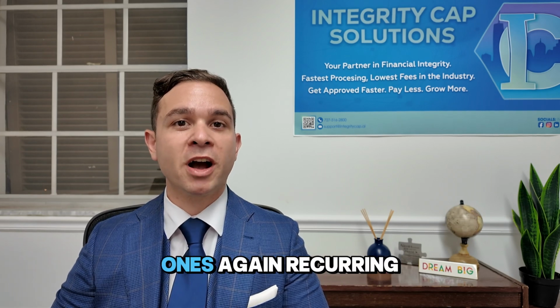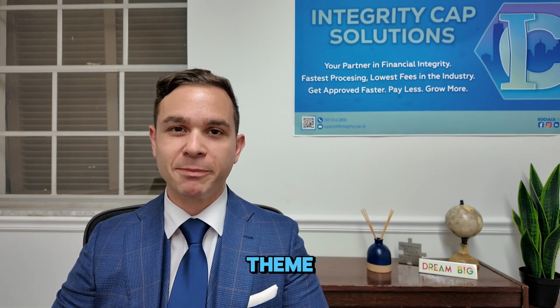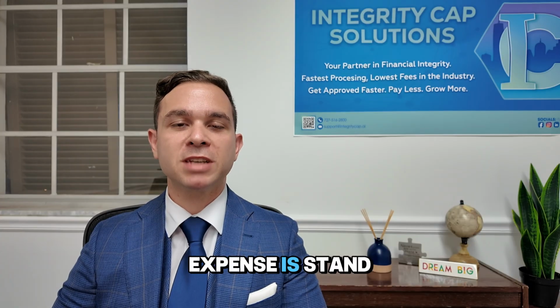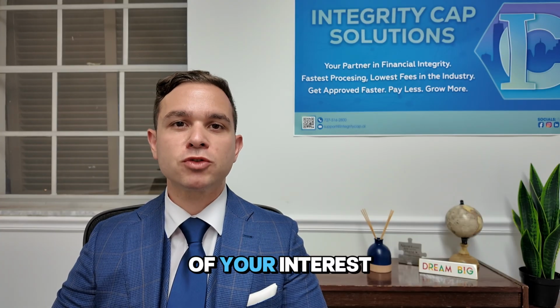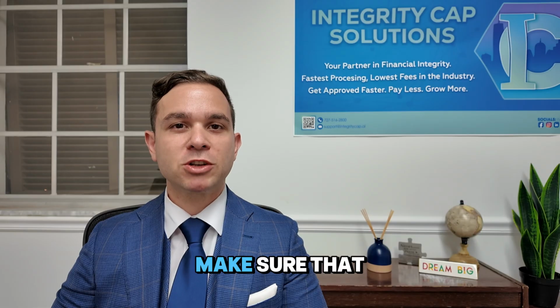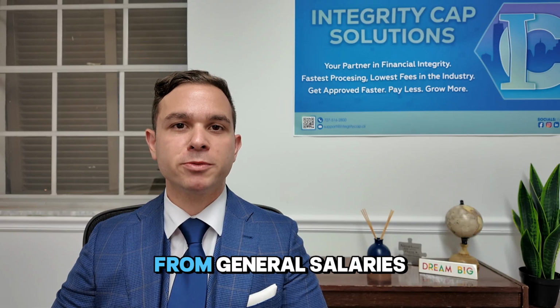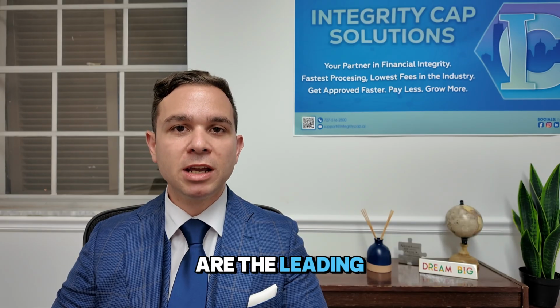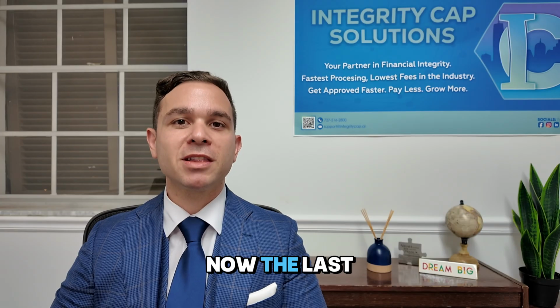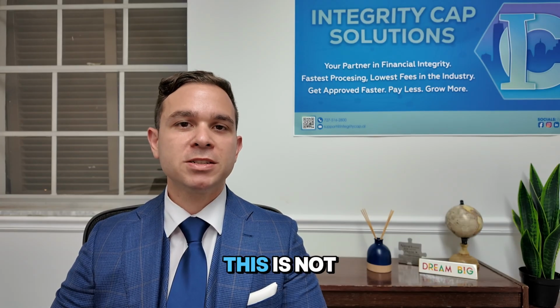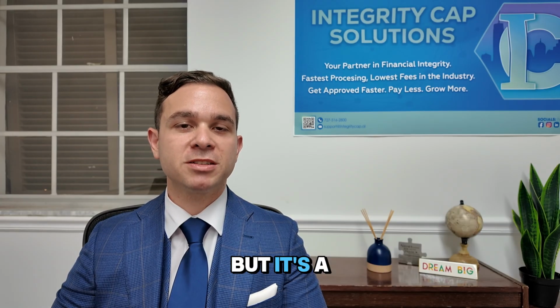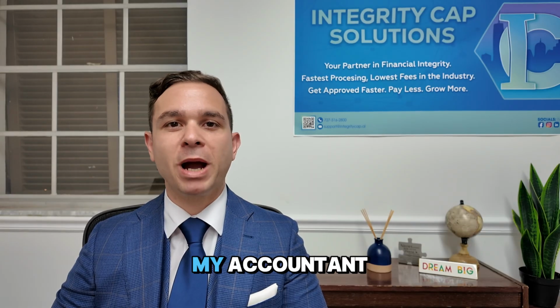So the big ones, again, recurring theme, make sure interest expense is standalone and has all of your interest expense in one line. Make sure that your officer compensation is separated from general salaries and wages. These are the leading misclassifications. Now, the last one that is worth noting, this is not just a misclassification, but it's a common theme, and it's an ask my accountant line item that you submit to a bank and lender.